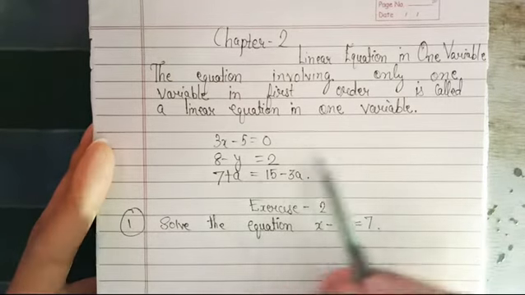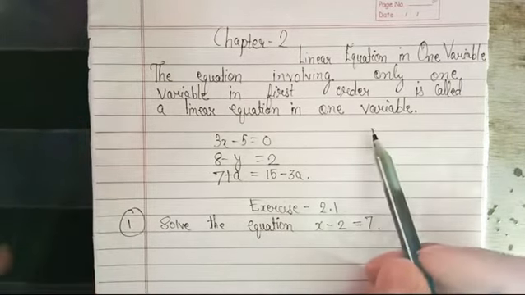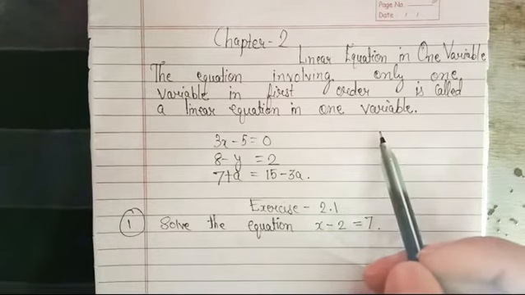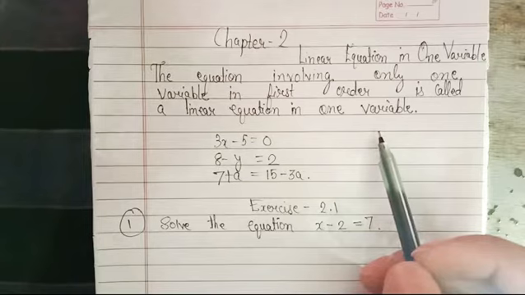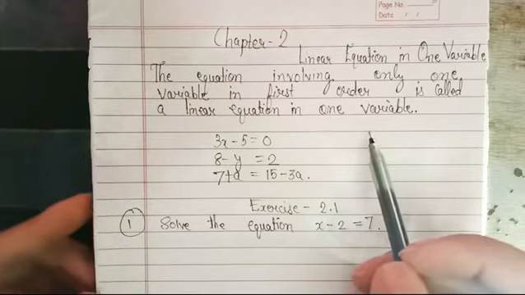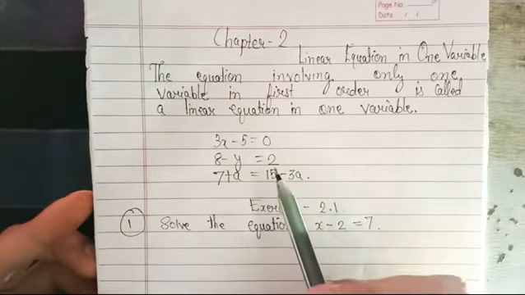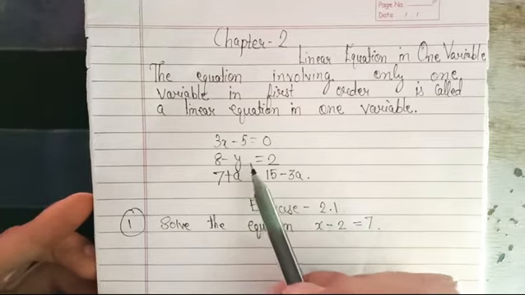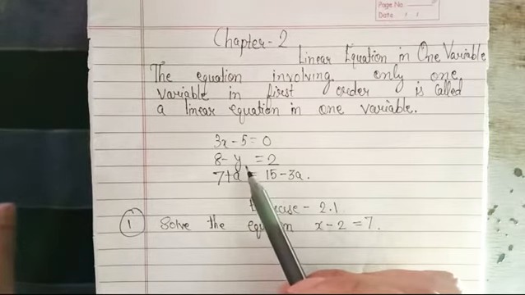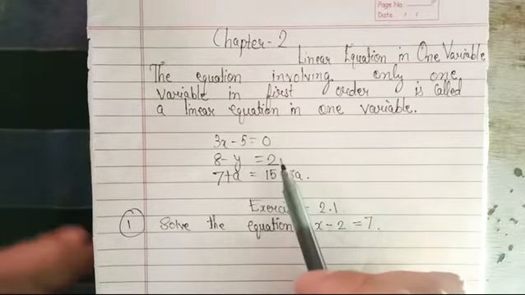Variable means x, y, z, any one variable, only one: either x, or y, or z. So any of the variables we will take in the equation, and there will be only one variable, no other variable than that.